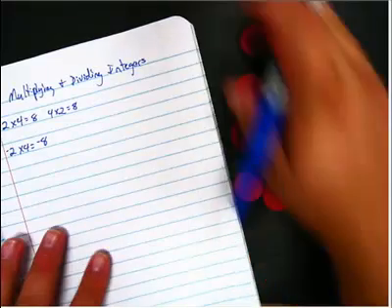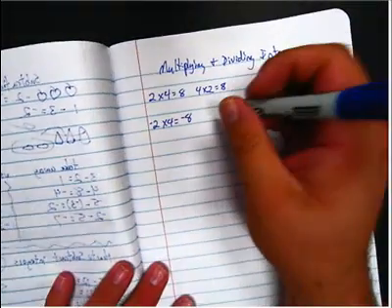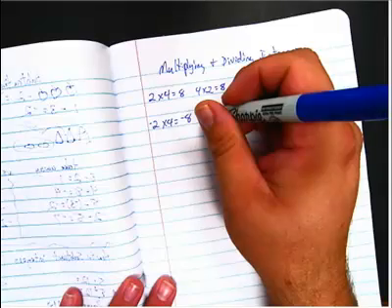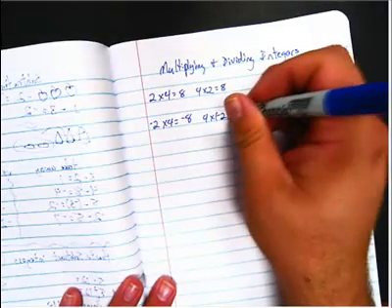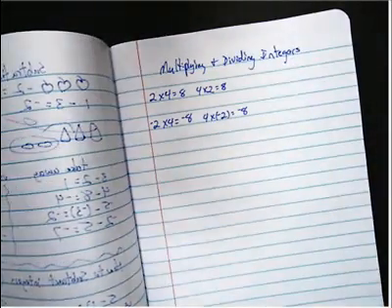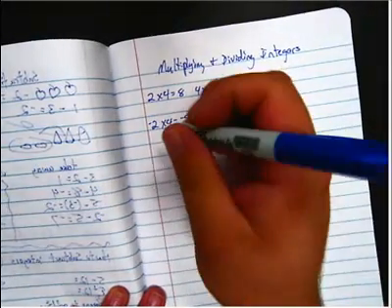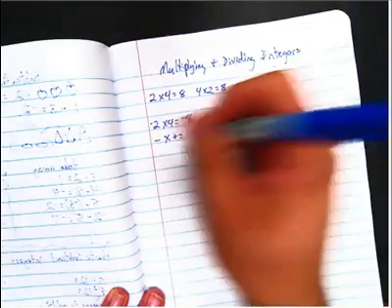Now, going back to our commutative property, I can say 4 times negative 2, and that still equals negative 8, because it doesn't matter which order we multiply in, we still get the same answer. Here we're saying negative times a positive, what does that equal?